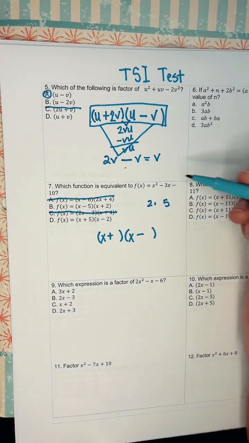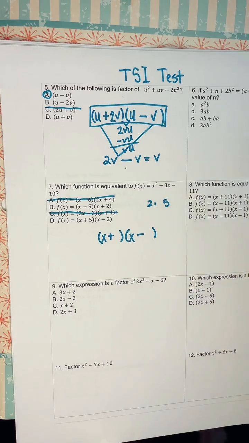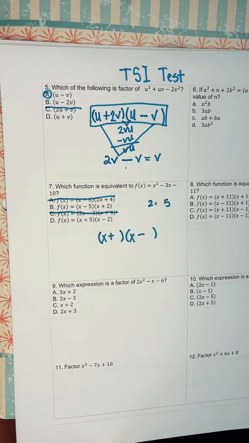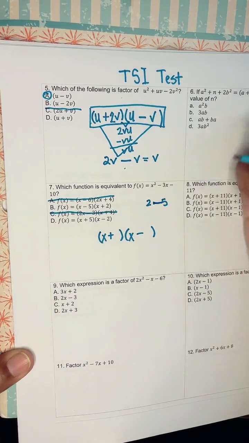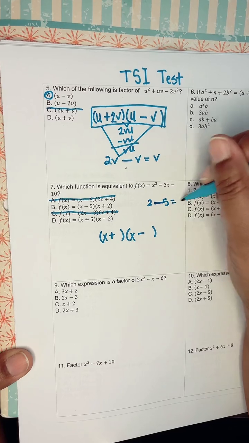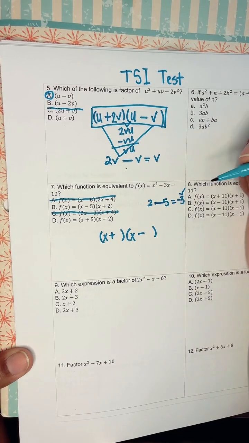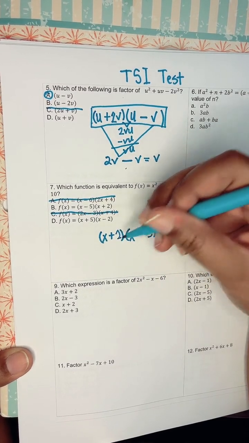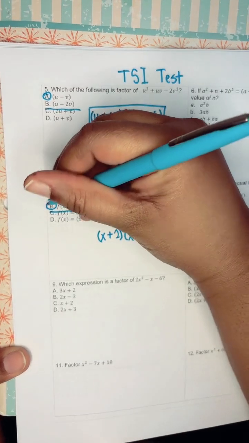Remember, when I want my middle number to be negative, does my smaller number or bigger number have to be the negative? Good. I see B. The larger does. So 2 minus 5 is going to give me that negative 3. I did it right. And B is our answer.